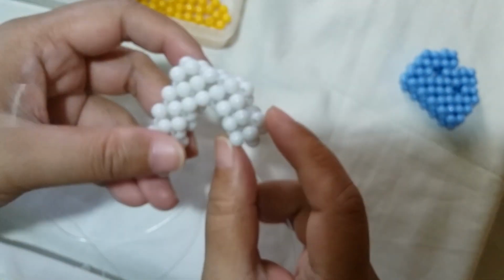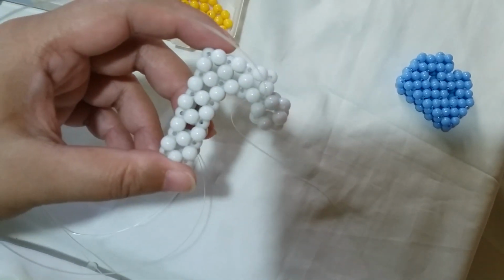So pull all of both ends. So now we have that slanted cube cluster. Okay?